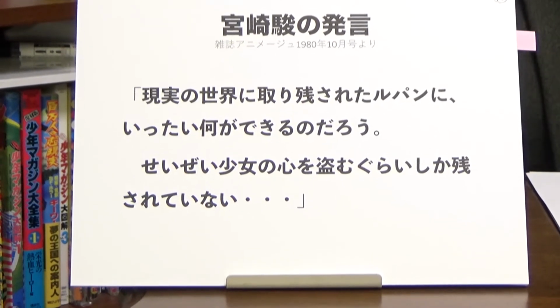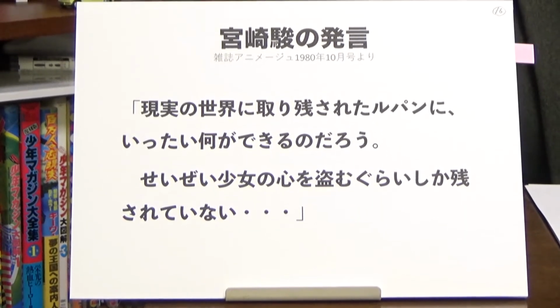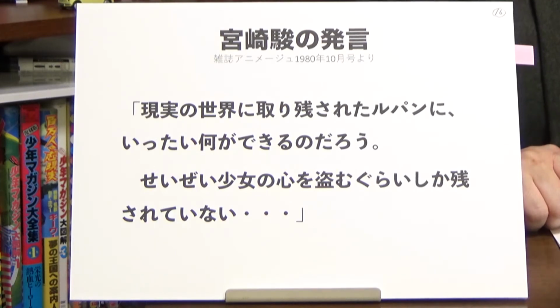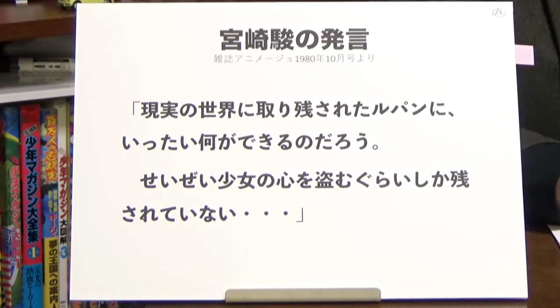He said, all that's left for Lupin to do after being left alone in the real world is to steal a young girl's heart. That's it. It sounds a bit negative, doesn't it? When Miyazaki said, steal young girl's heart, he was referring to the famous climax scene where Inspector Zenigata says, he stole something of no small value, your heart. And this is supposed to be a great line that moves everyone's heart. But what Miyazaki really meant was that Lupin was an unworthy man who was only able to steal a girl's heart. And that's because he was left alone in the real world.